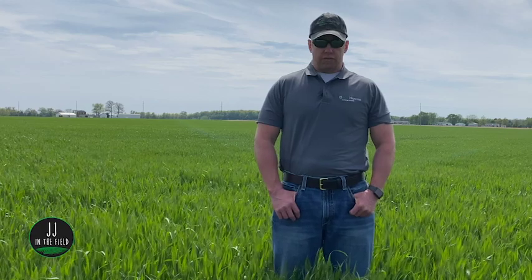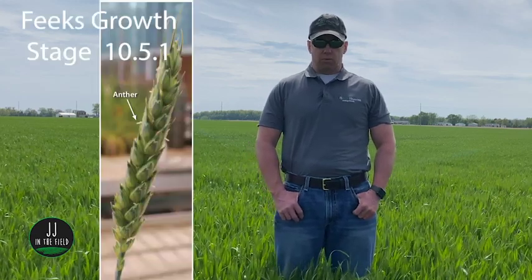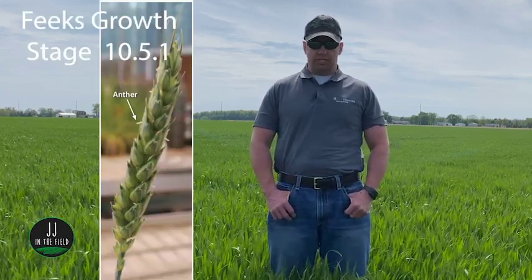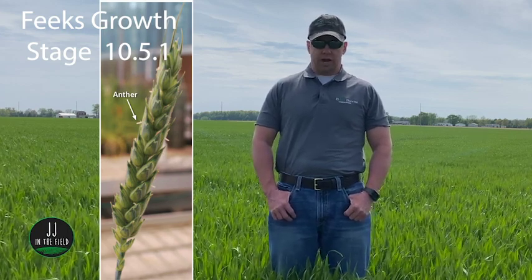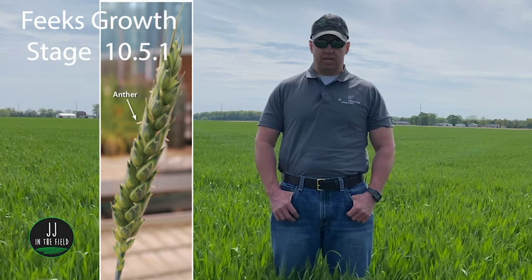As we dive into that, the last couple of weeks have obviously been very cold, so the cold injury question has not stopped yet. But from what I've seen, there's minimal cold injury to our wheat crop. It's a very resilient crop for the most part, and I think we're in better shape this year than we were last year at this time. As the crop gets into Feekes growth stage 10.5.1, that's when you start to see the anthers emerge in the center of the wheat head. That's the initial timing we want to start targeting our fungicide application.